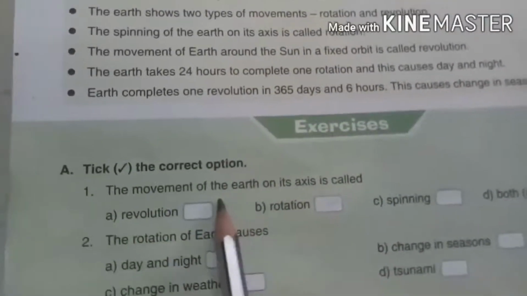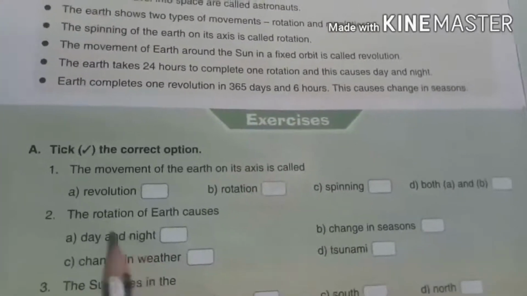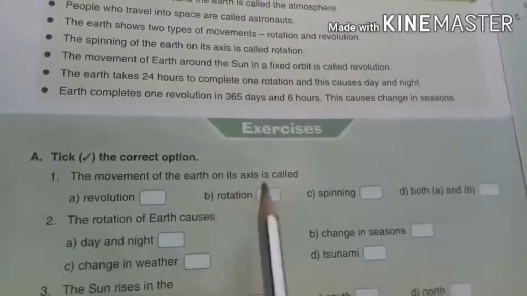The movement of the earth on its axis is called dash. I repeat the question again, children. The movement of the earth on its axis is called dash. I have told you, earth rotates on its axis. So, what is the name of the movement?